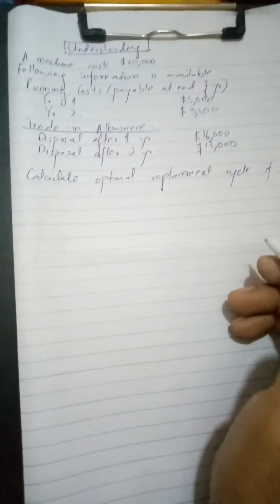So we have to see at which moment of time the machine should be replaced, so that it has the least cost on that particular asset. A machine costs 20,000, and I have to calculate the optimal replacement cycle.